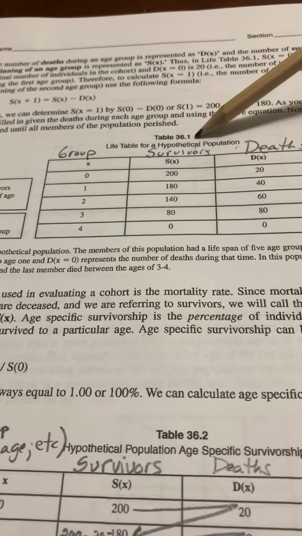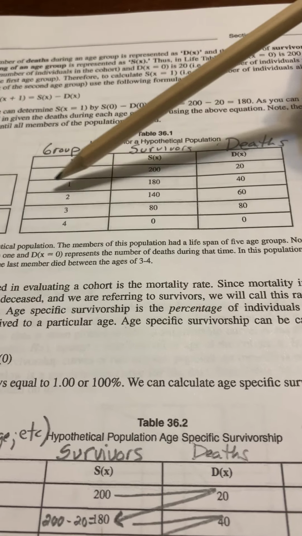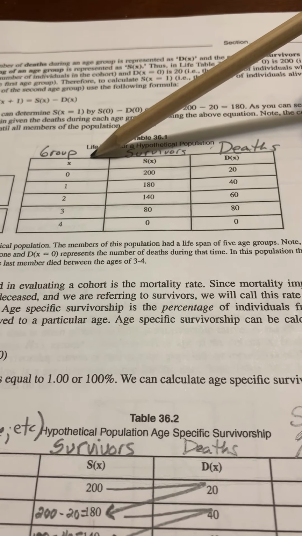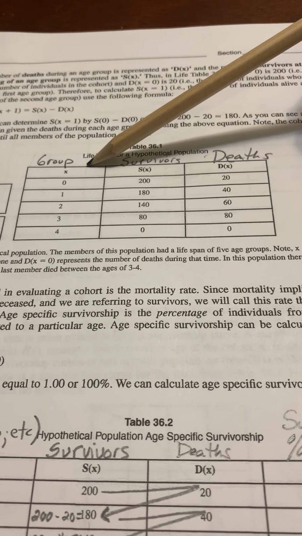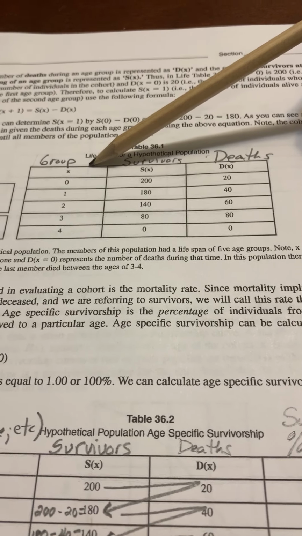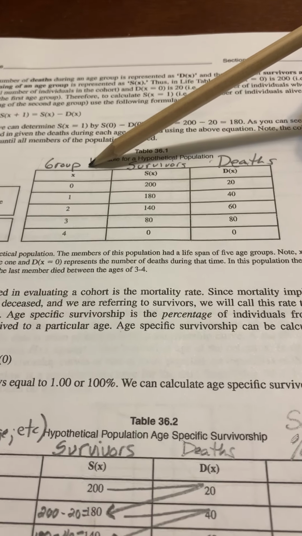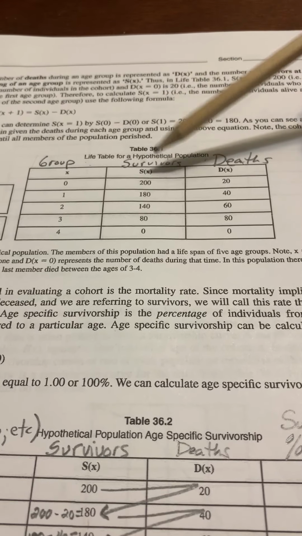So if we look at table 36.1, you have three pieces of data here. You have the group number. Now group number can be age, it could be the year, it could be the minute, it could be the cohort. So there's a lot of different things. The example will tell you what the group number means. In this case, it's age.